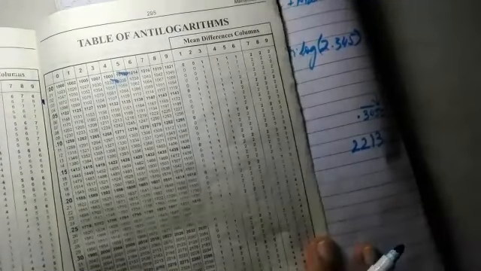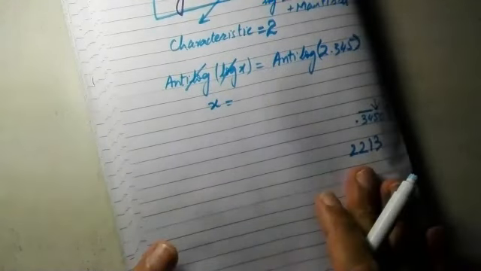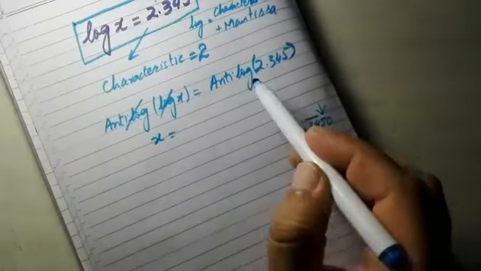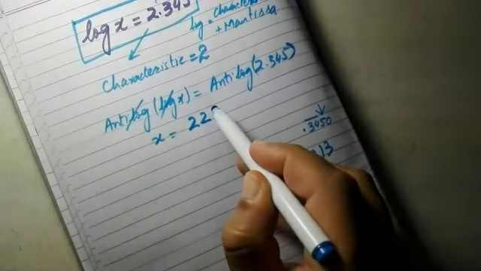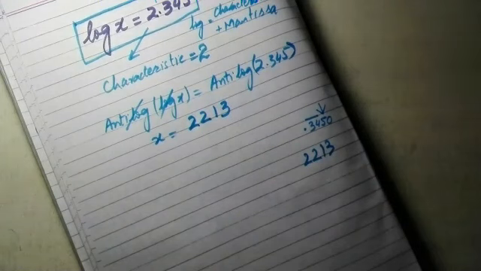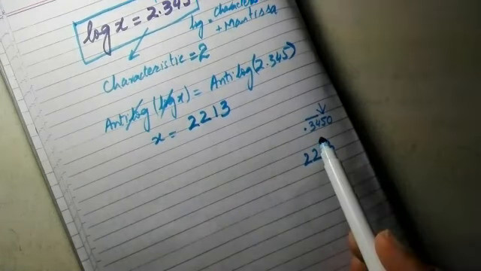So you will directly write here 2213. This is the number we have taken from the anti-logarithm table.